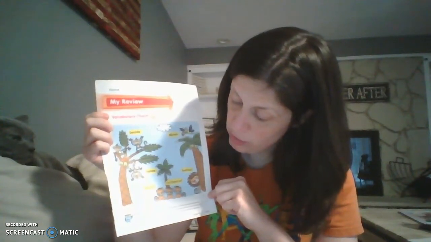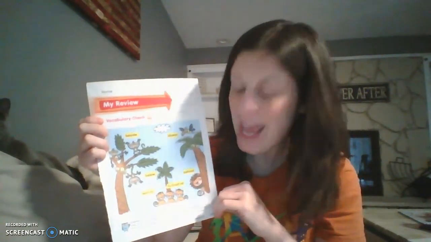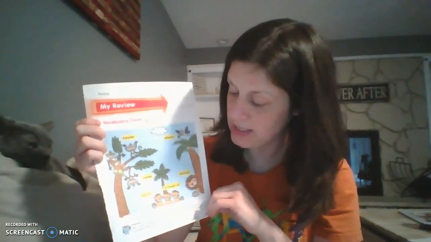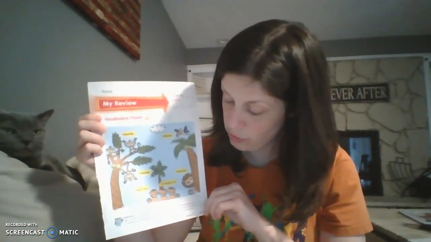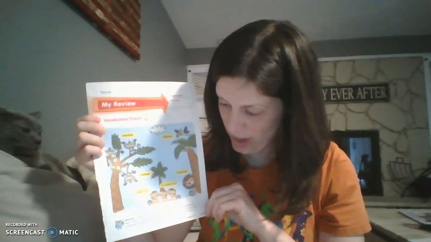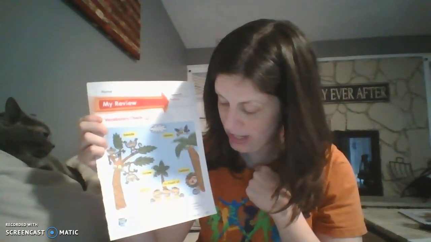Number 3, draw a coconut. So you can just draw a circle. Draw a circle or coconut beside a monkey. So it needs to be beside a monkey. So remember what beside means. Okay, next one. Draw a monkey. Oh my goodness, now we're getting really crazy, huh? Draw a monkey next to one of the lion cubs. Down here, draw a monkey next to one of the lion cubs.